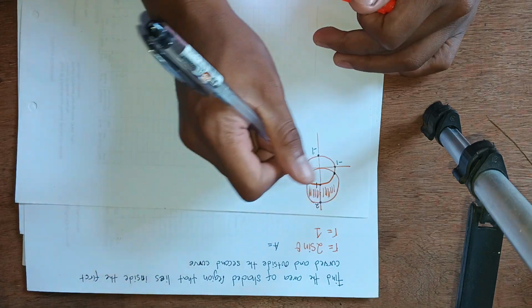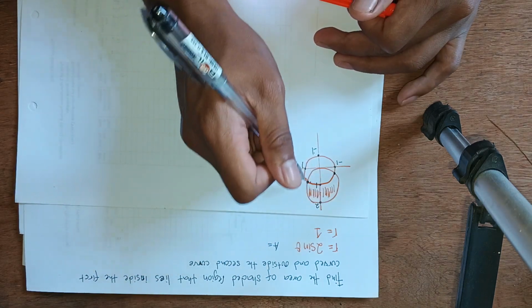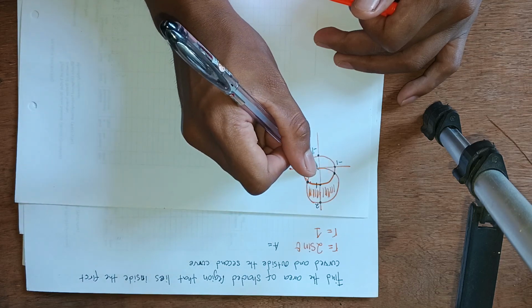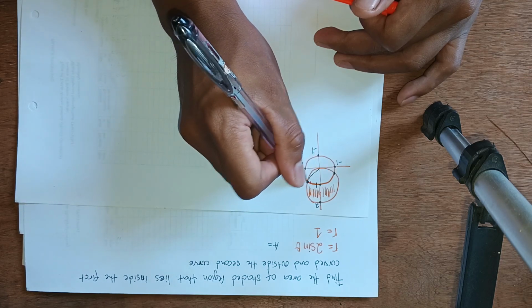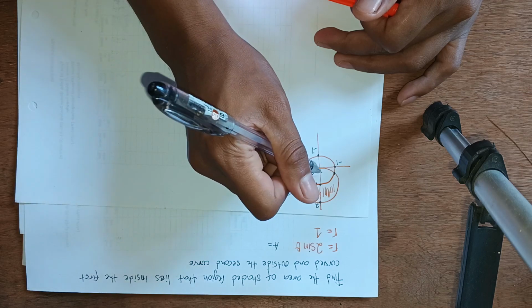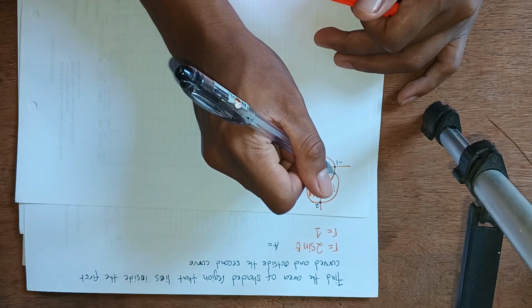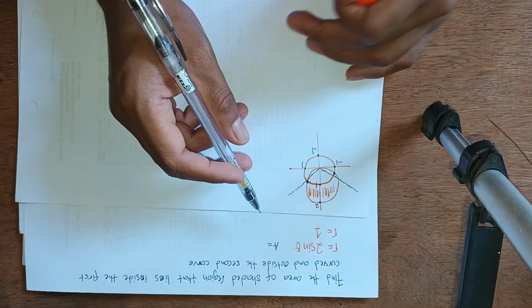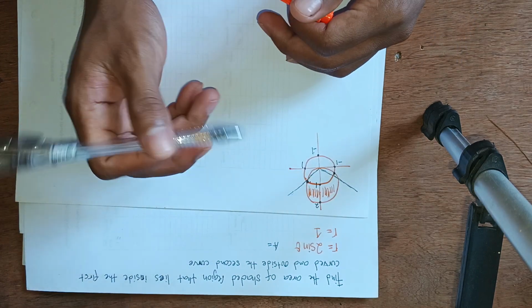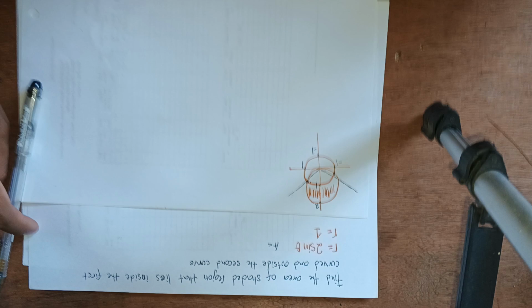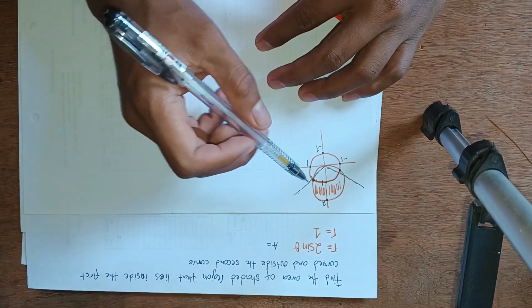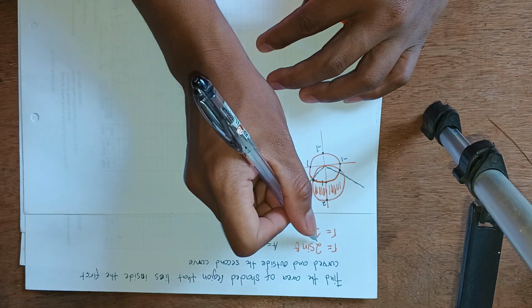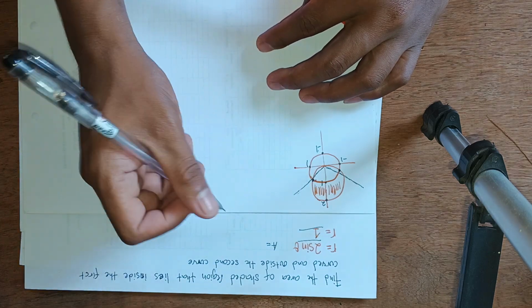If we draw a line, it should be like this. To find these two points, we set these two equations equal to each other.